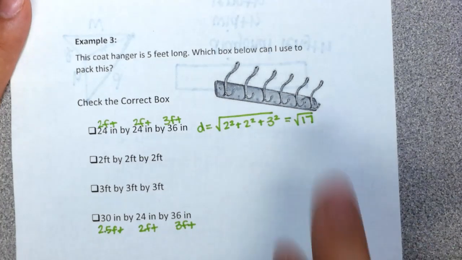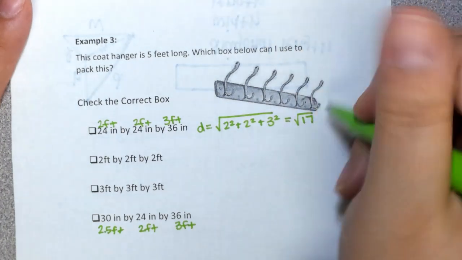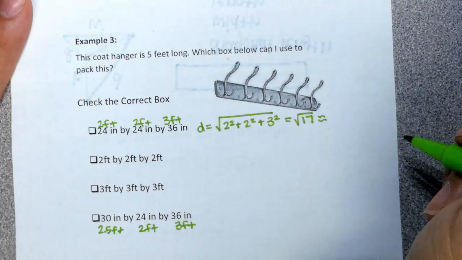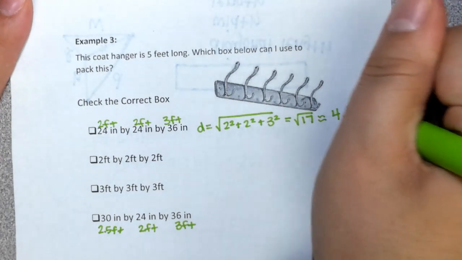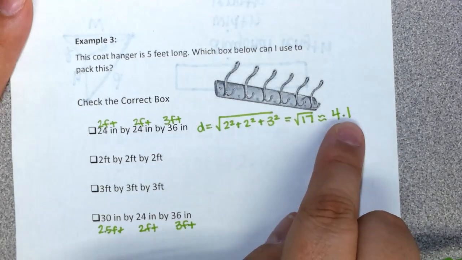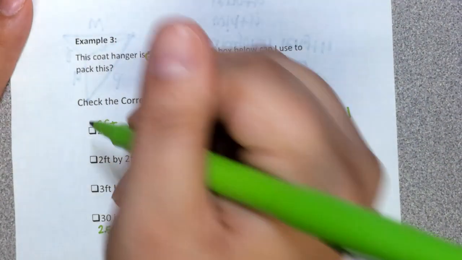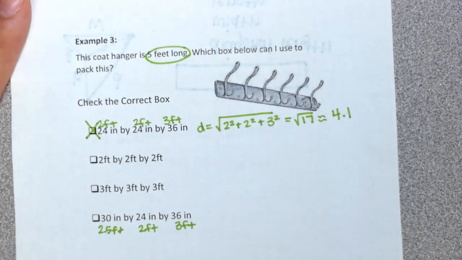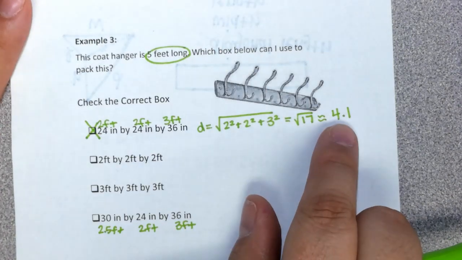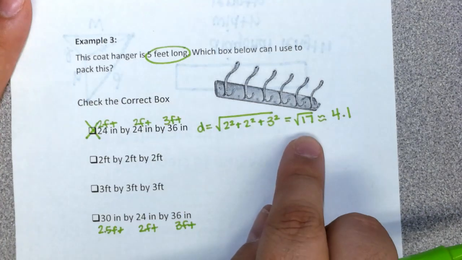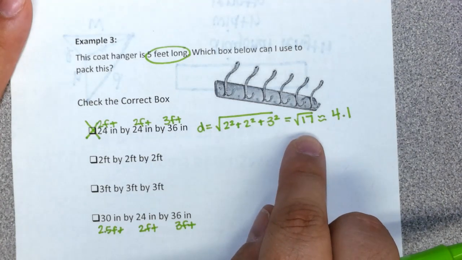What is the square root of 17? I know, right? Straight. 4.1 something. Is the diagonal long enough to fit a 5-foot hanger? No. The diagonal is 4.1. Would a 5-foot hanger fit in this box? No. So that means that 2 feet.